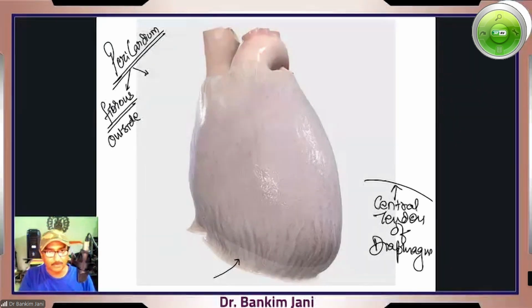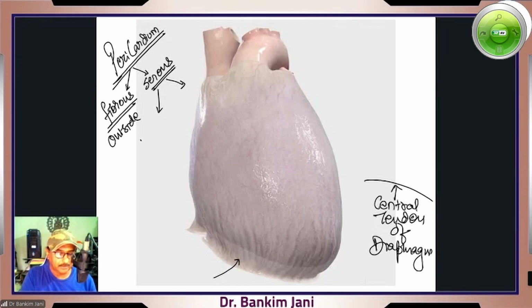And the inside one is called the serous pericardium. So now we have the fibrous pericardium and the serous pericardium. And this serous pericardium is again divided, exactly like pleura, into the parietal pericardium and the visceral pericardium.